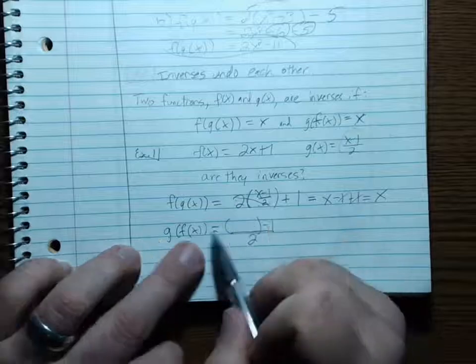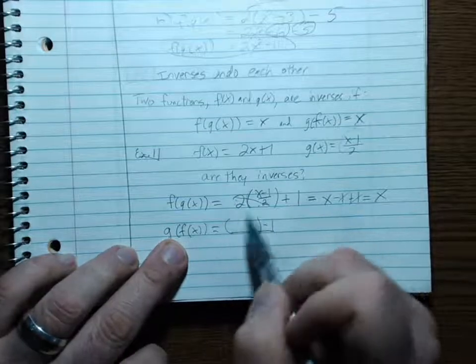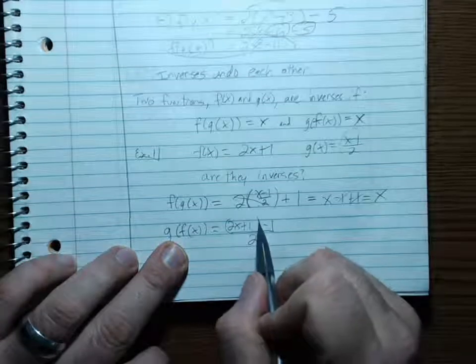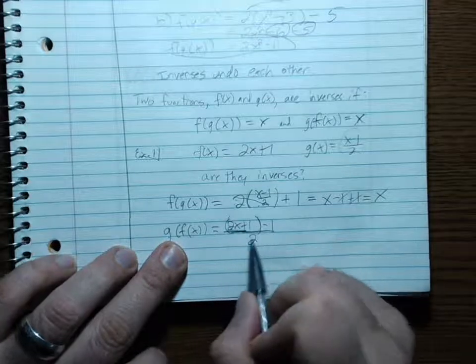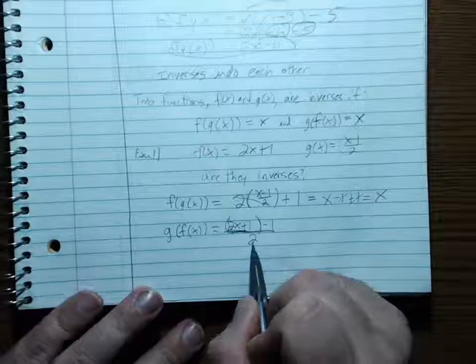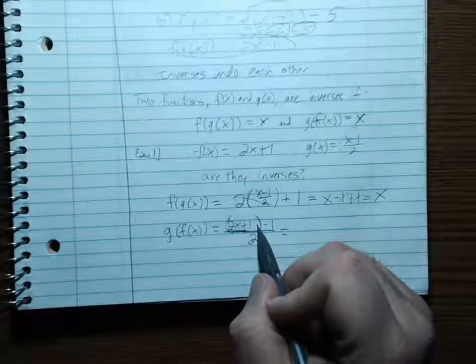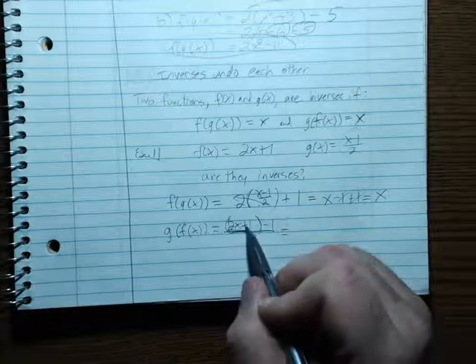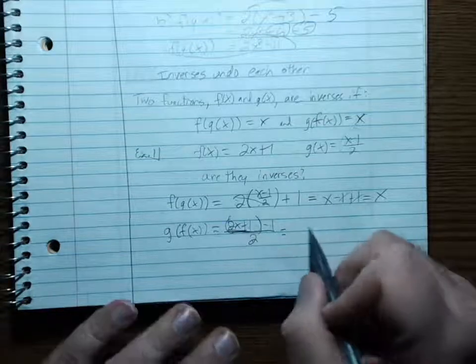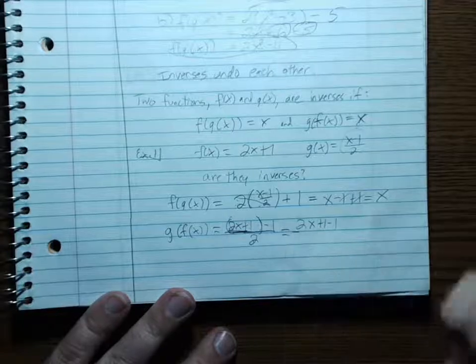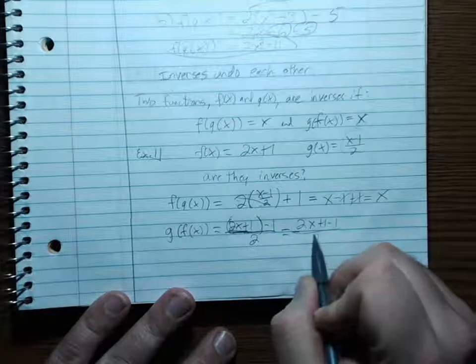And then we'll stick our f of x definition inside where the x goes. So we'll put 2x plus 1 right there in the top where the x went. So 2x plus 1 minus 1 divided by 2. And let's simplify. And I realize this is in parentheses, but that's really just so I could show you where I was substituting. So if I get rid of the parentheses, I have 2x plus 1 minus 1 over 2.